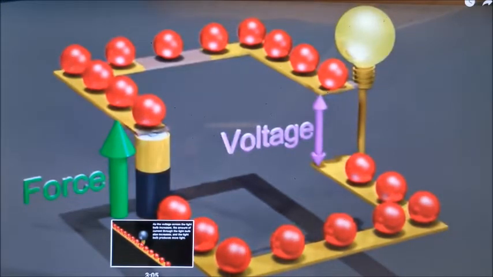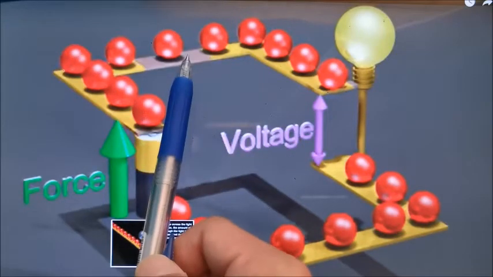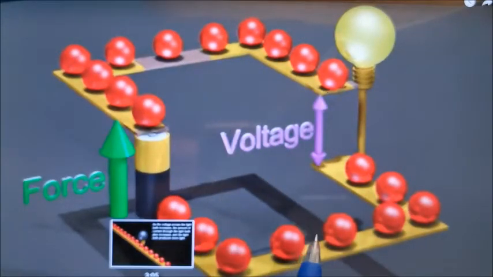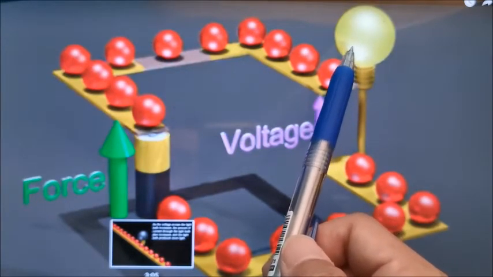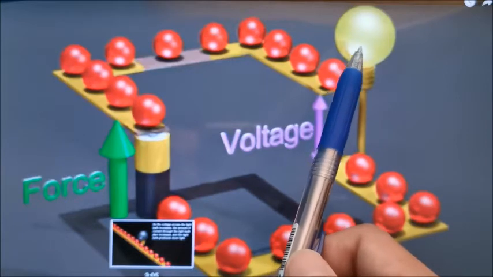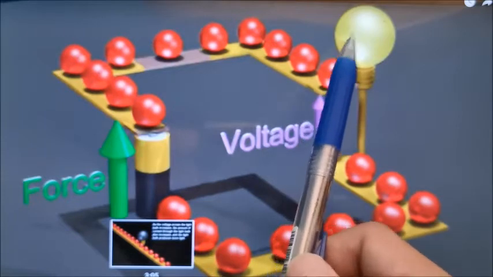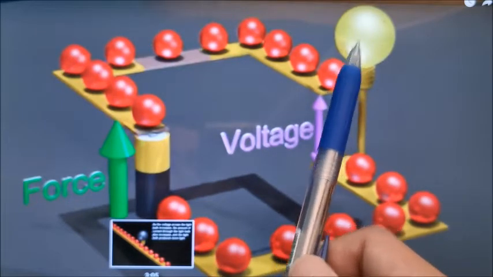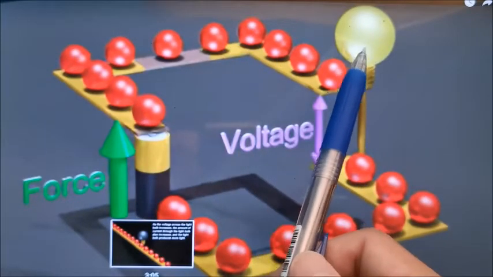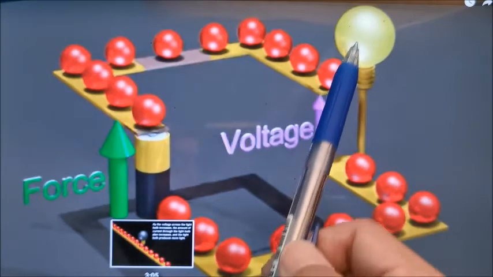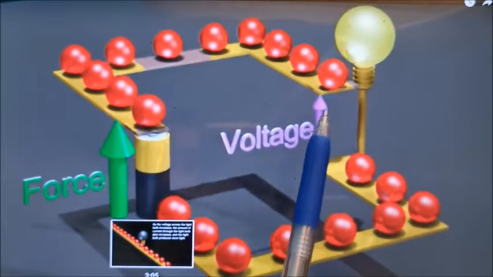How about current? When we talk about current, high current means what? Current is a measure of how fast your charges flow. If I want to say the current that passes through the light bulb, for example, it is a measure of how fast all these charges flow through the light bulb. The more charges flowing through the light bulb per second, the higher the current.